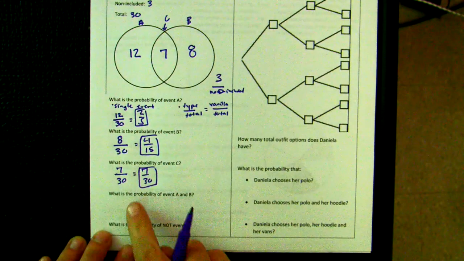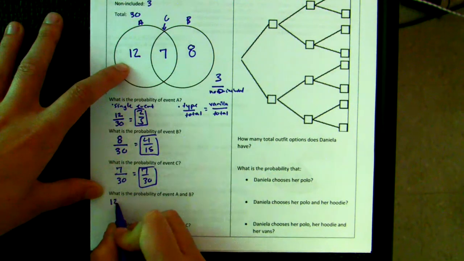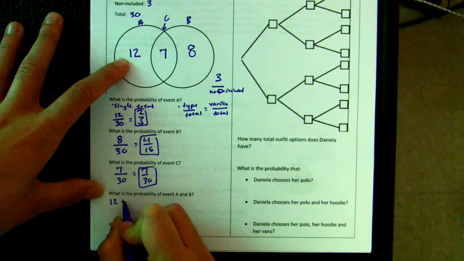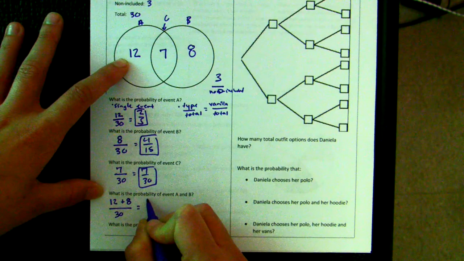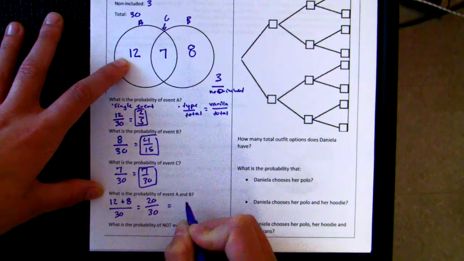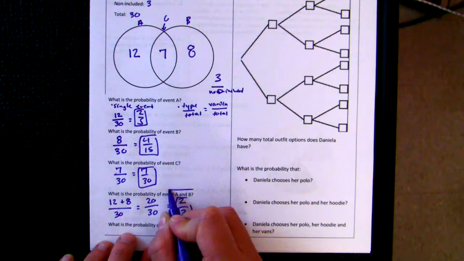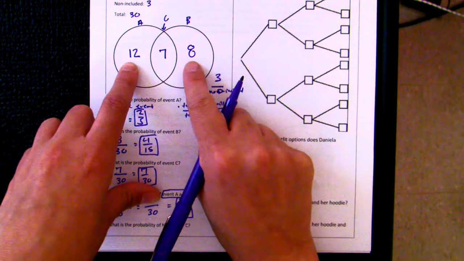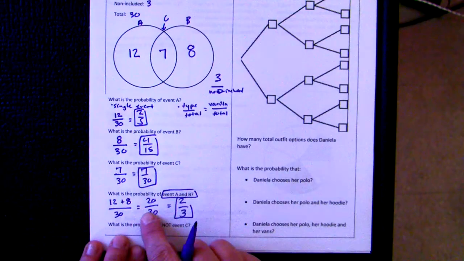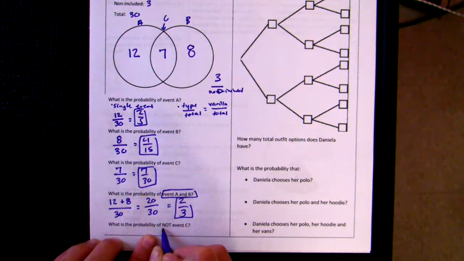What is the probability of event A and B? Well, the probability of event A is 12. The probability of event B is 8, and it's all out of our total of 30. So this would end up being 20 out of 30, which reduces down to 2/3. Event A and B, that means 12 in event A, 8 in event B, add them together to get your type out of total.